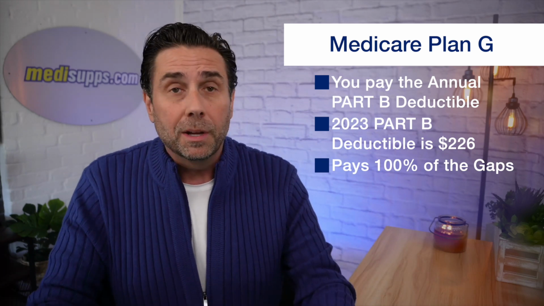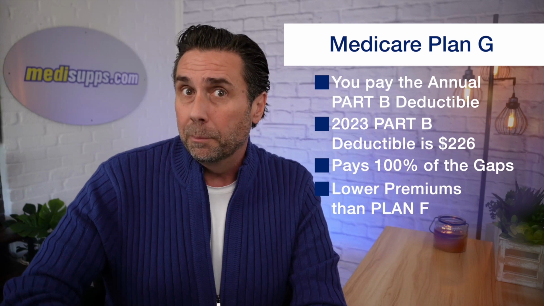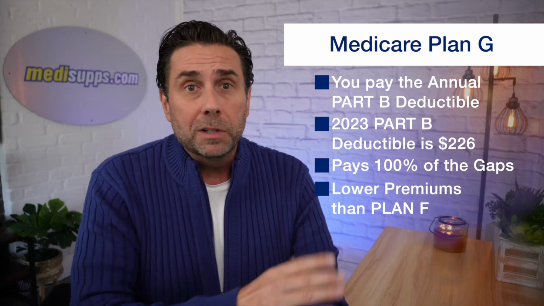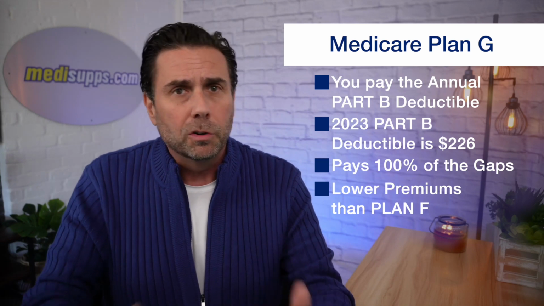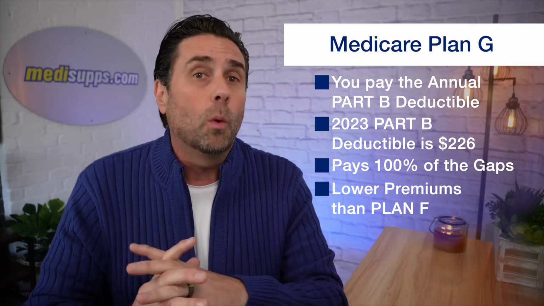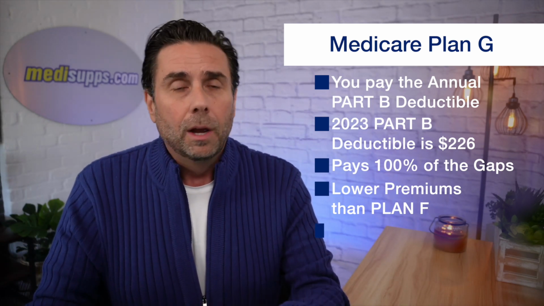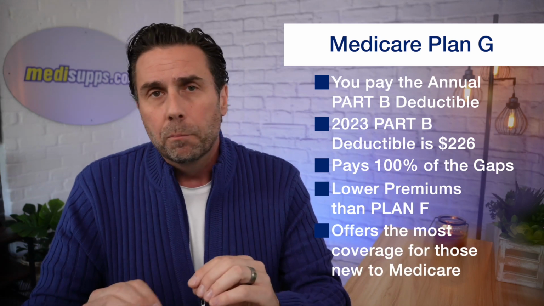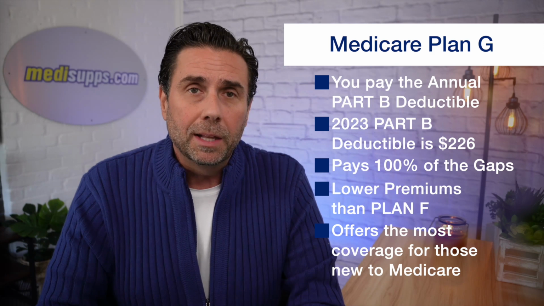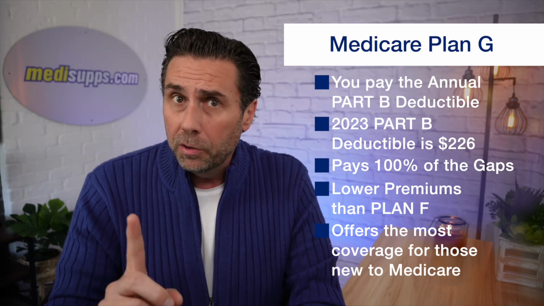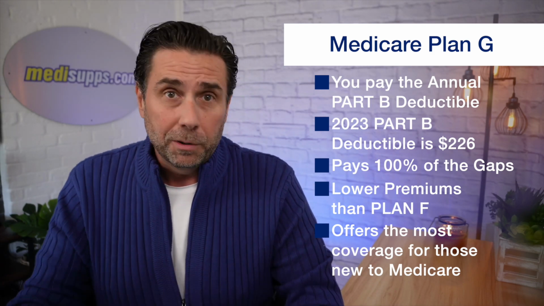After that, it pretty much turns into a Plan F. Plan G will come in and pay 100% of the gaps. However, the premiums for Plan G are much less than Plan F. So let's just put F aside, because chances are, if you're watching, you're maybe new to Medicare, or you've been on a few years after that date and you don't even qualify for Plan F. Medicare Plan G offers the most coverage for people new to Medicare in terms of Medicare Supplement Plans, with just that one small deductible and then 100% coverage.